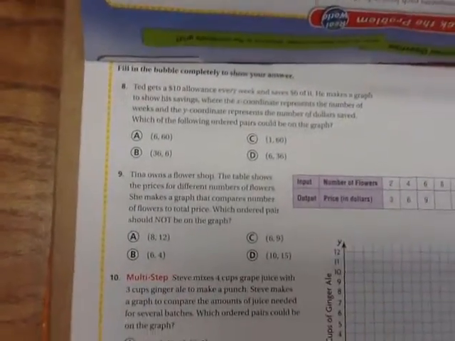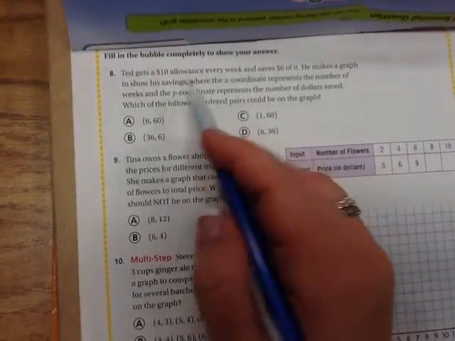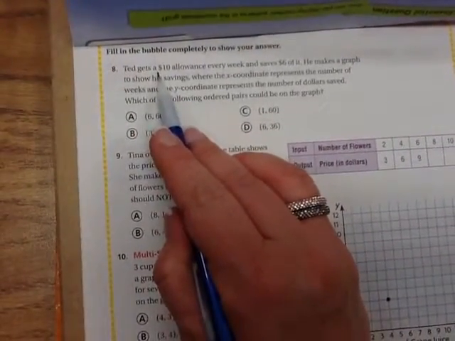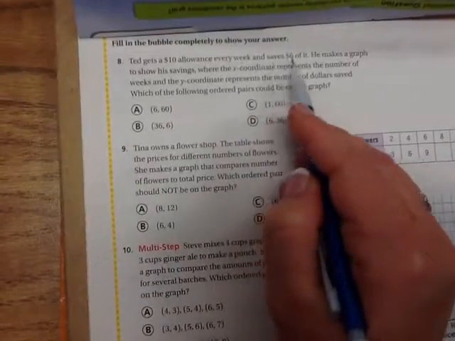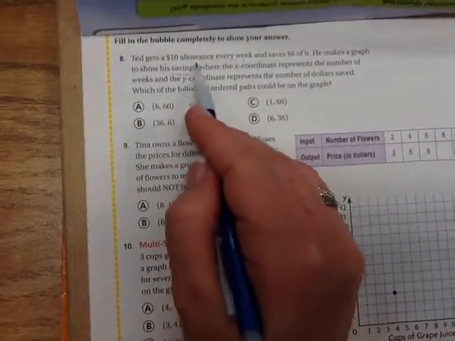Alright, so look at page 526. This is going to be a little bit difficult because it's talking about the relationship between your X and your Y, or your input-output. Ted gets $10 allowance every week, and he saves $6 of it. He makes a graph to show his savings.